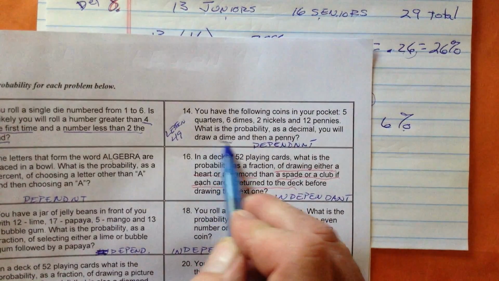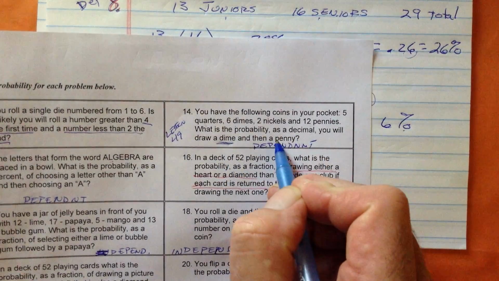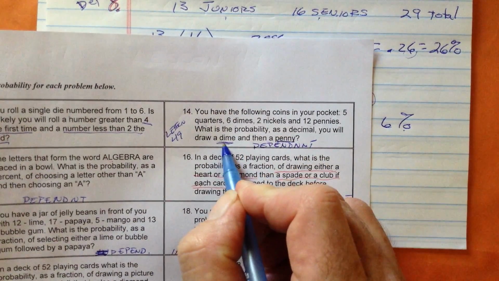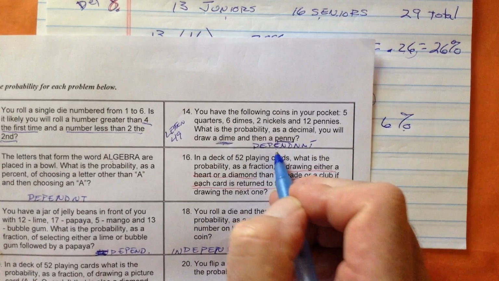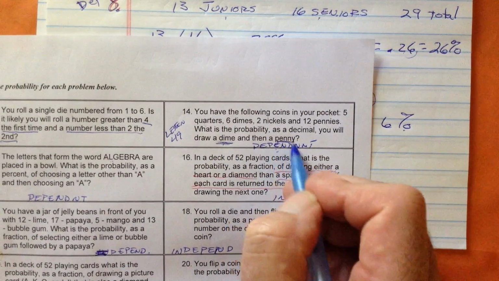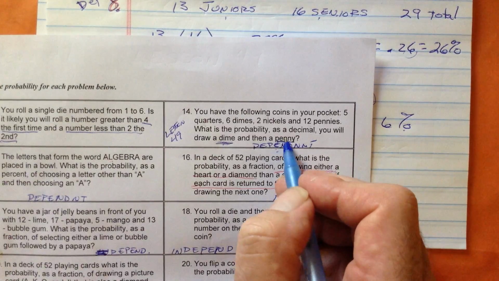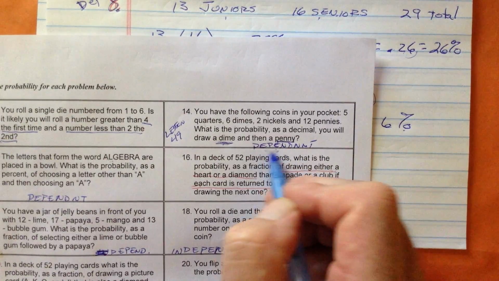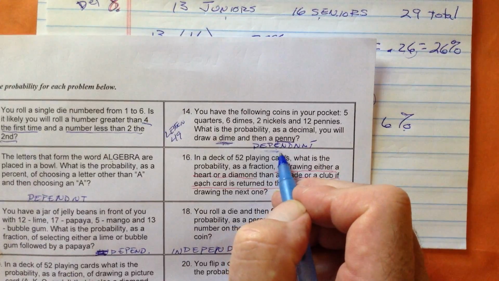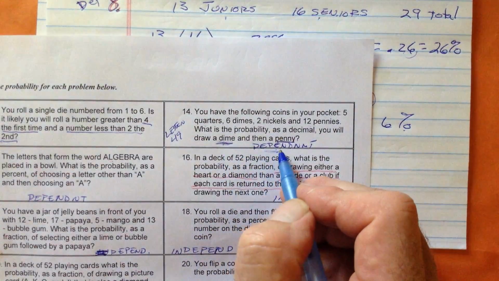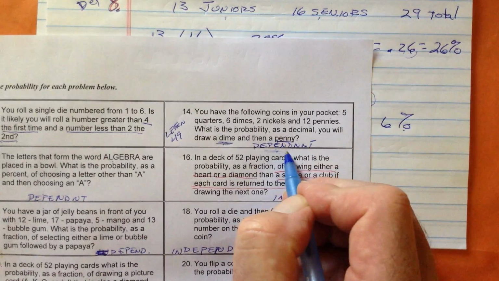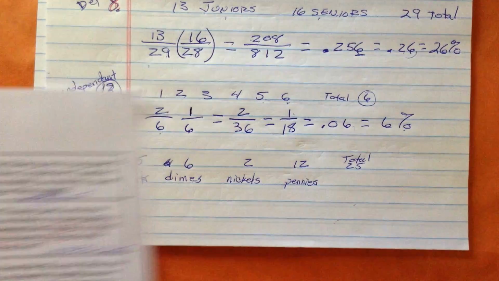So the chances of pulling the dime out and then pulling the penny out. So once you pull the dime out, it's out. It's not going back in the pocket. So therefore, the number of coins in your pocket is going to be less when you're reaching in for a penny. So this is dependent, because the probability is going to change with that missing coin.